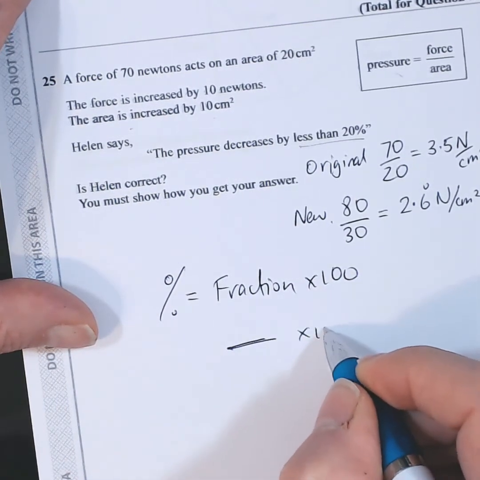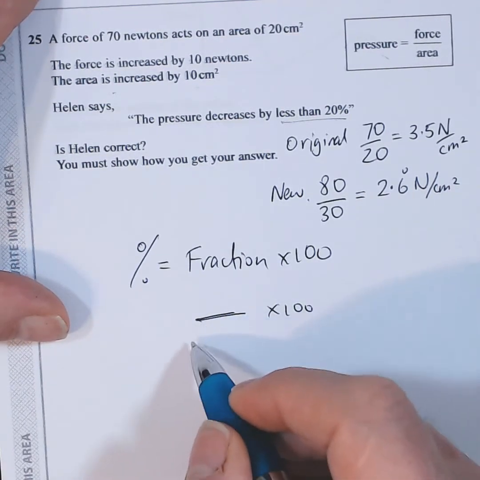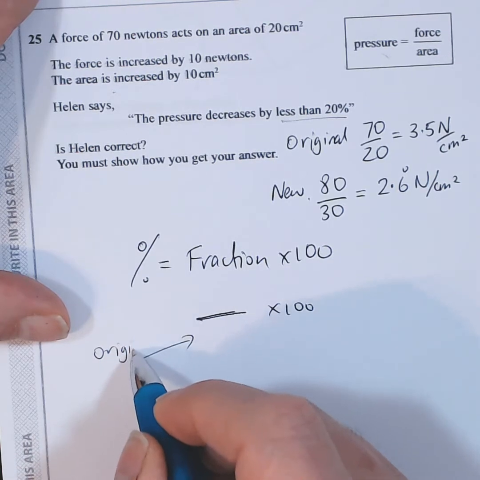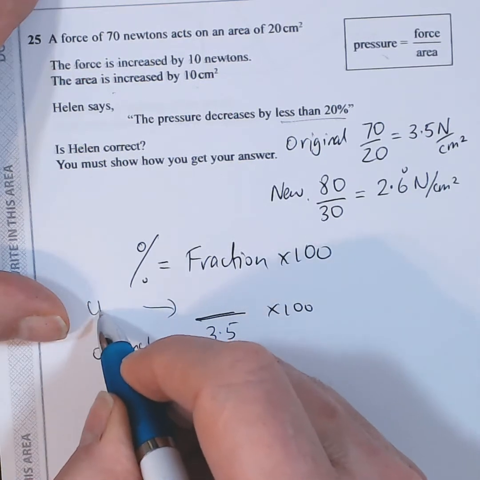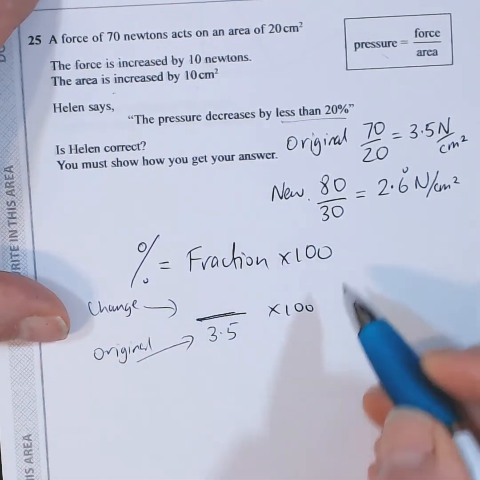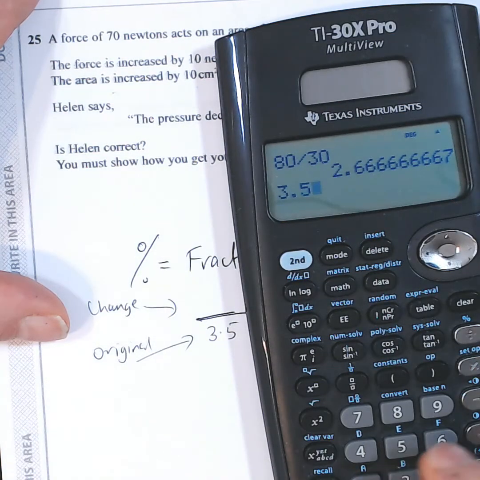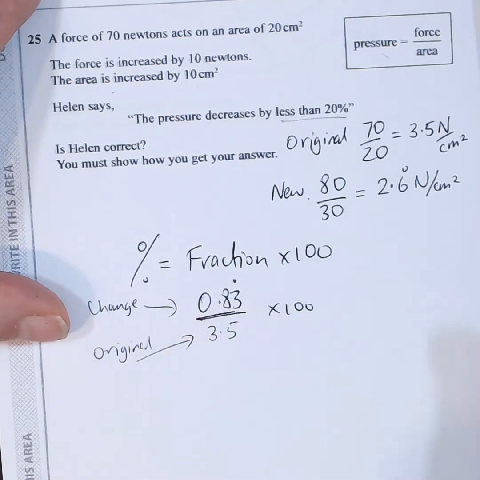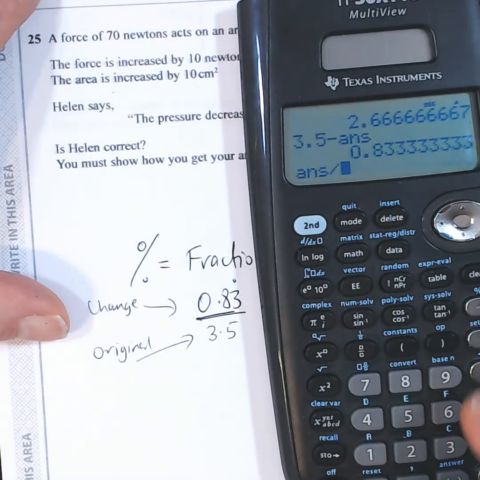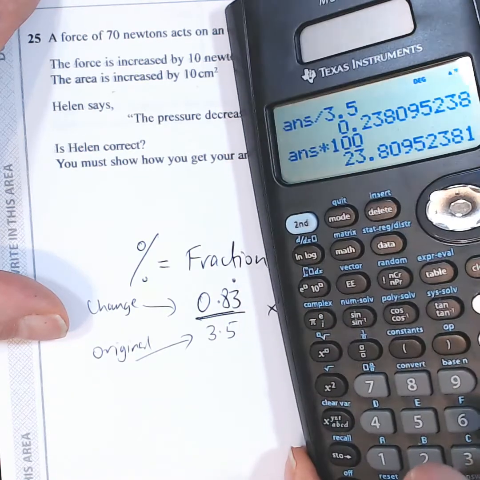All you've got to think about is what are the two numbers? Well, on the bottom is always the original amount. So the original amount was 3.5, and on the top of the fraction is the change in whatever you're talking about. Well, we're talking about the change between the original and the new. So we're going to have to do 3.5 minus the 2.6 recurring, which is 0.83 recurring. So we divide that by 3.5 and then we times by 100. So 23.8.